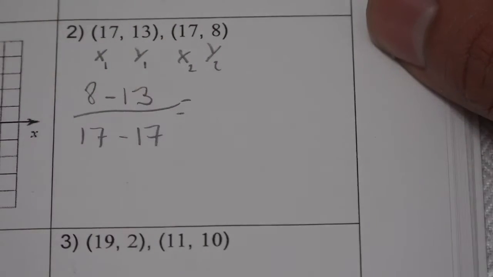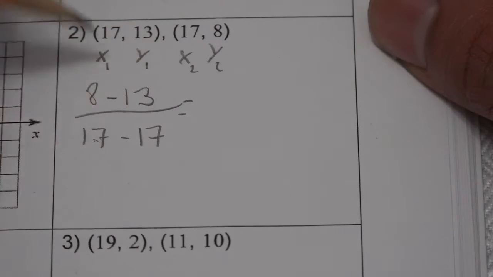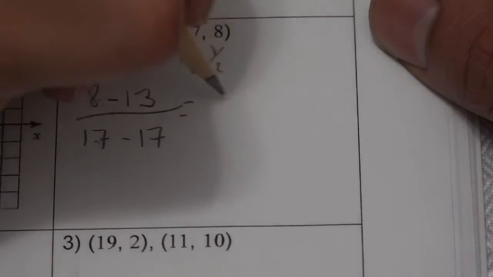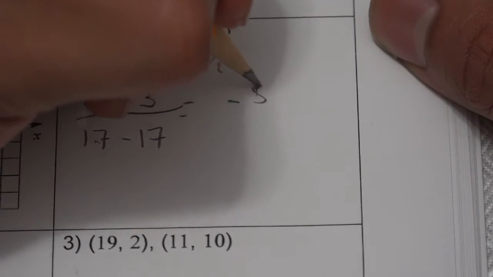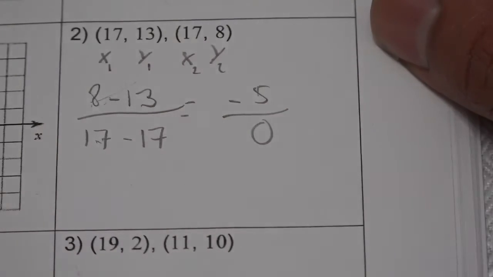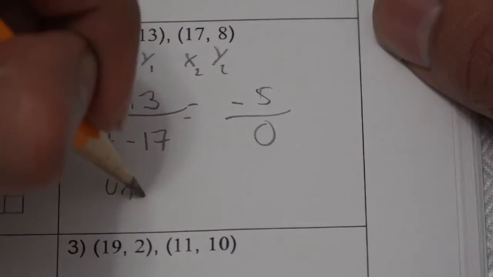Right away, I know that the slope is undefined because the bottom is going to be 0 regardless of what the top is. 8 minus 13 is negative 5. 17 minus 17 is 0. So the slope is undefined.